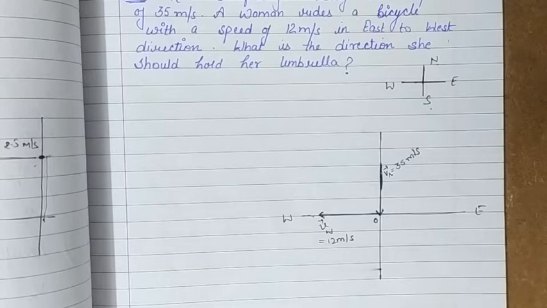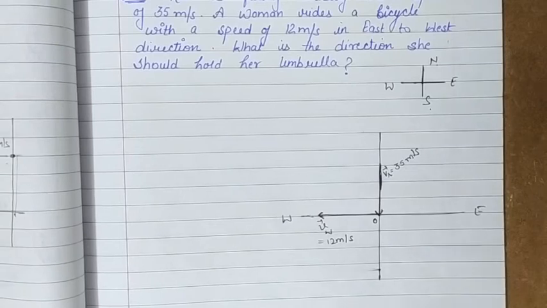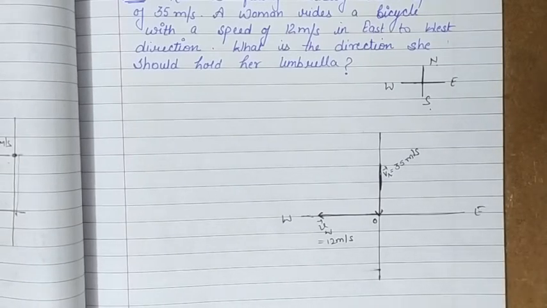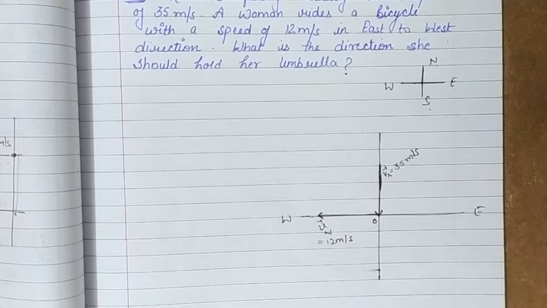So to protect herself, she has to hold the umbrella in a direction that is opposite to the direction of rain. So ultimately what is our target? We want to find the direction of velocity of rain, and if we know that, then we can find the direction of umbrella because it is exactly opposite to that direction.